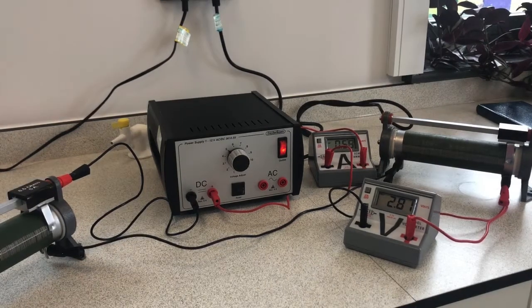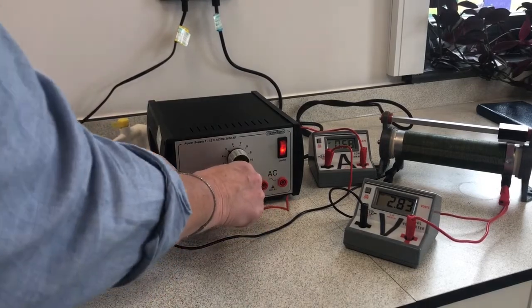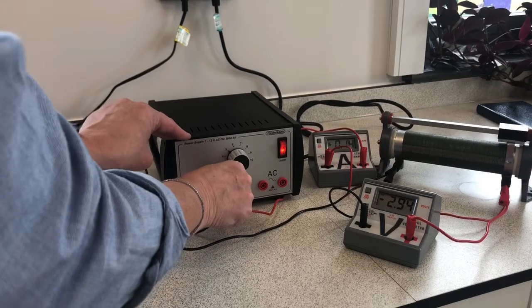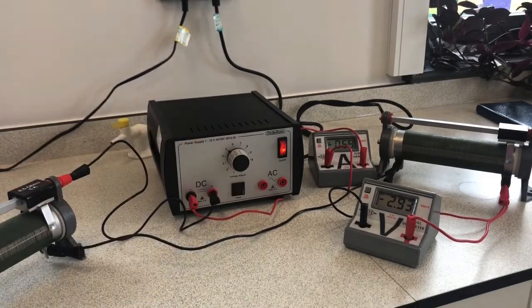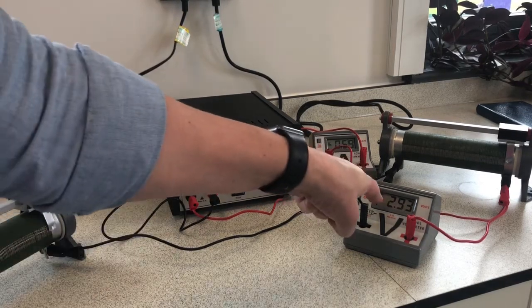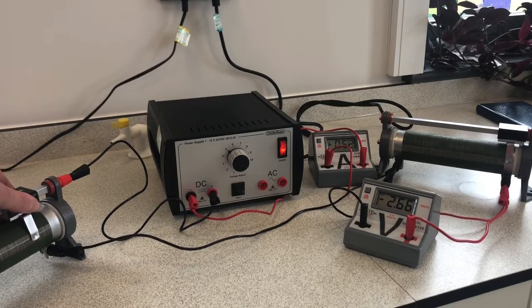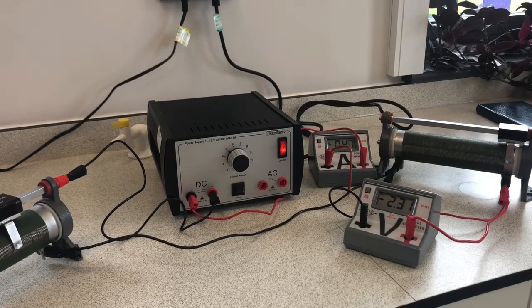So next we're going to change the direction of the battery. So we're going to put the positive in the negative and negative in the positive. So in this case, the potential difference has also reversed. So the voltmeter and the ammeter should both be reading negative results. And again, we're going to adjust the variable resistor and keep on recording several results to get a range.